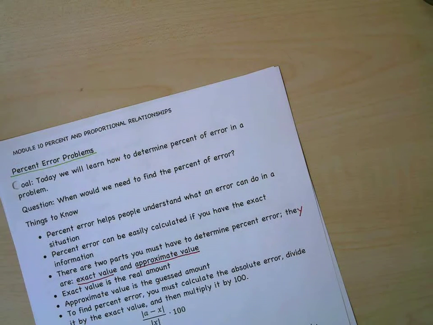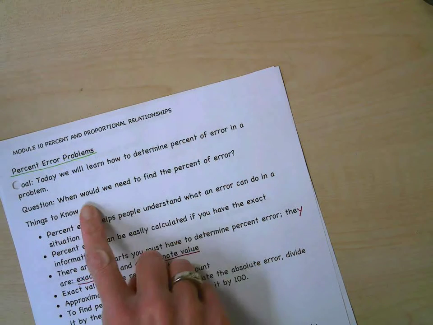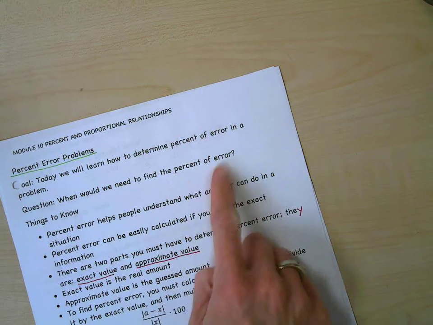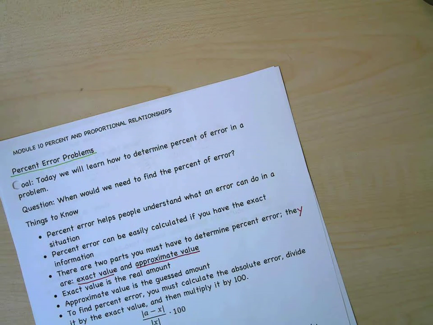So let's go back to our goal. Today we will learn how to determine percent of error in a problem, which is what we did, as long as you remember to use approximate minus exact, then take the absolute value, then divide it by the absolute value of the exact, and then multiply by 100 to get your percent. Okay? When would we need to find the percent of error? I actually told you a couple, so hopefully you remember those and you can answer that question.